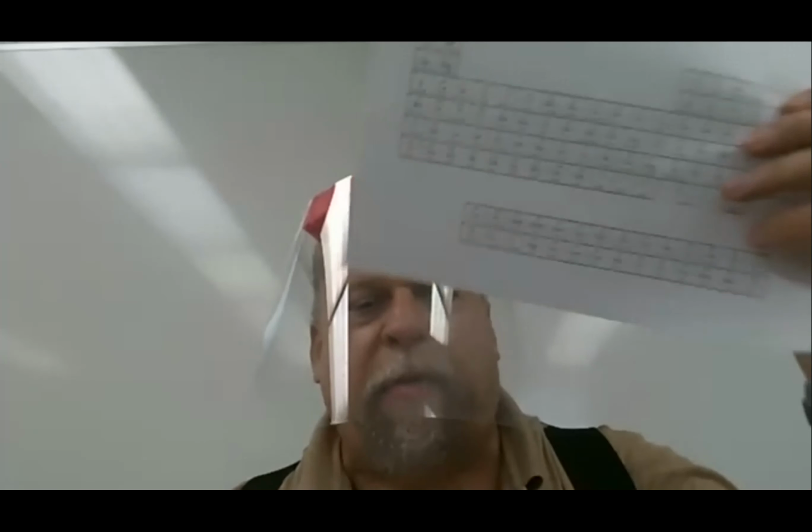I have this periodic table here. I will project it on the screen eventually, but I'm going over the rules. So keep in mind the periodic table here. I'll pull it up on the screen and share the screen with you. So hold on a sec while I do that.